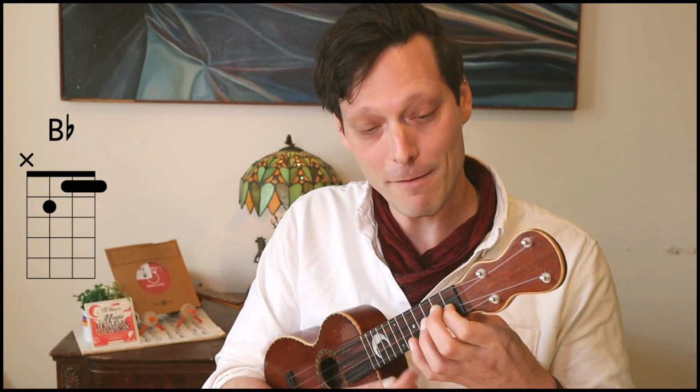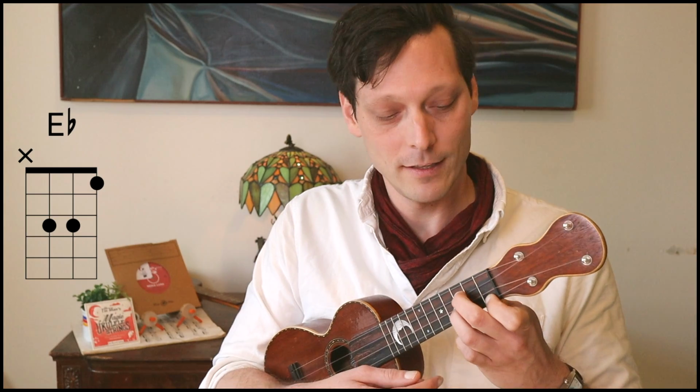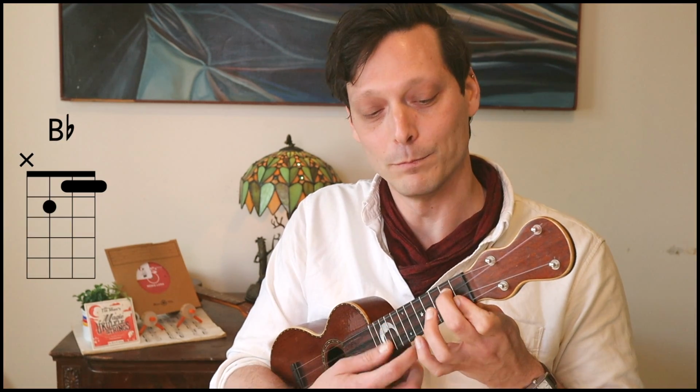This exercise forces you to think about what the names of the notes are and how they relate to each other. We're going to go to an E flat next. So F, B flat, and then go to E flat, which is going to look like this. Ignore the G string, 3, 3, 1. Here's our E flat now. So we have F, B flat, E flat.